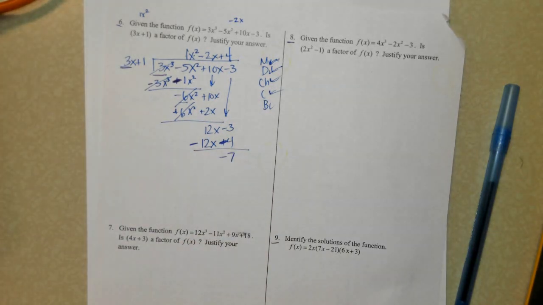Maybe you want to write that down. If it has a remainder, it is not a factor. When it says justify your answer, please put that in words. Because it has a remainder, it is not a factor.